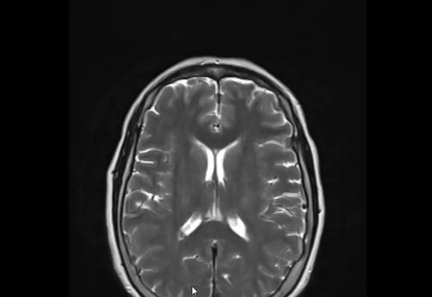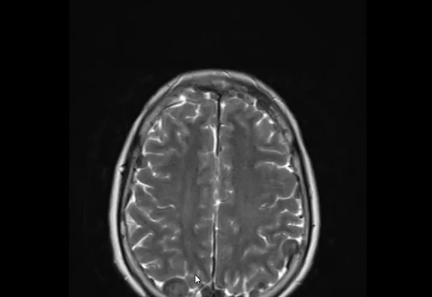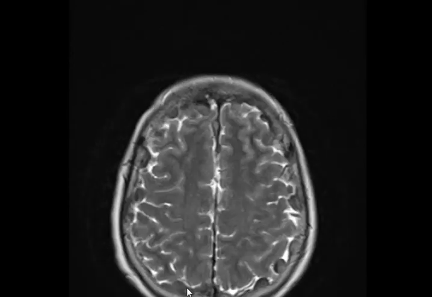Multiple cortical-based hypointense lesions, multiple cortical based, meaning extra axial, T2 hypointense lesions involving supra and infratentorial, not only infra. Okay.